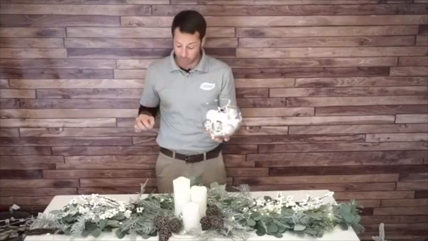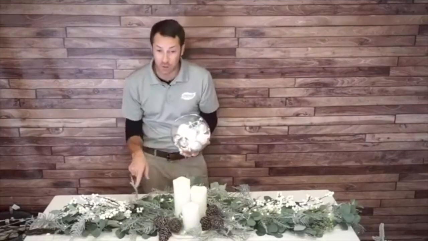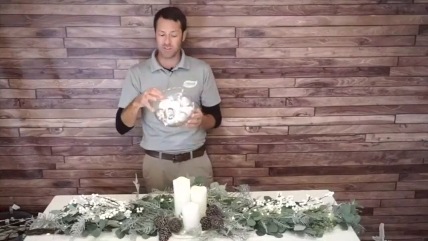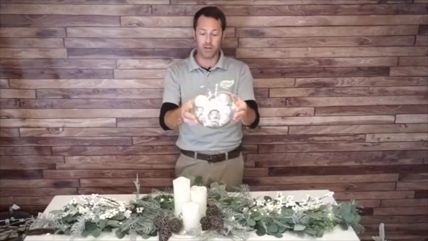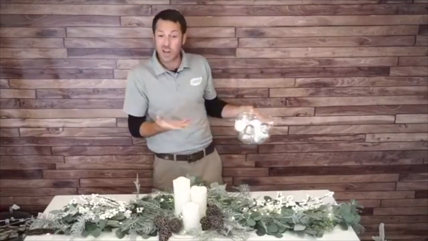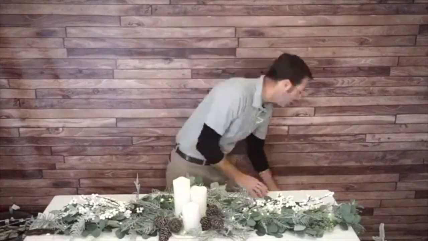Maybe drop a couple little pieces of fern in there. Maybe I go and cut a little bit of this off and drop it in there. Just add some different texture. Maybe a little cut piece of your cut tree or a Fraser fir or wreath. This would be awesome. So just kind of a side note there, just something to play with.